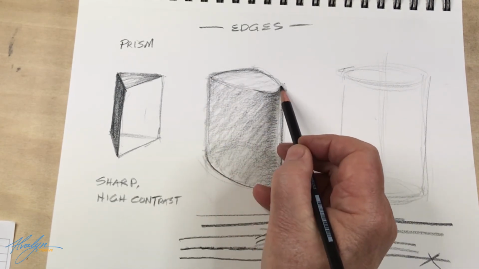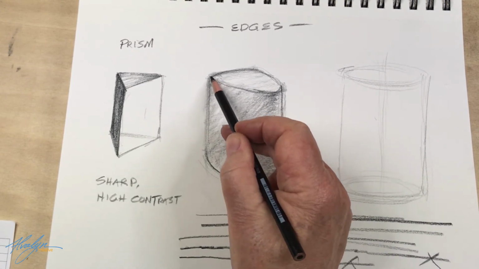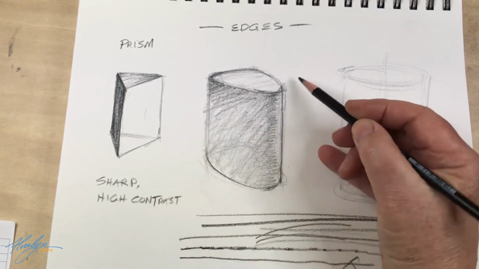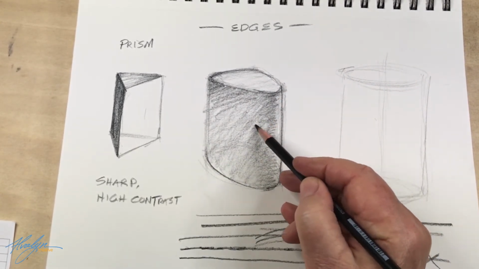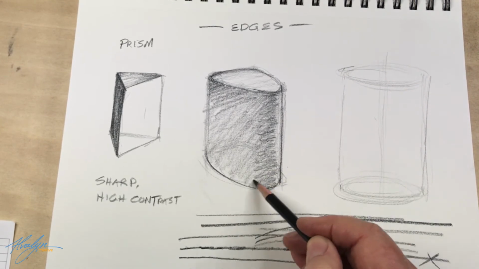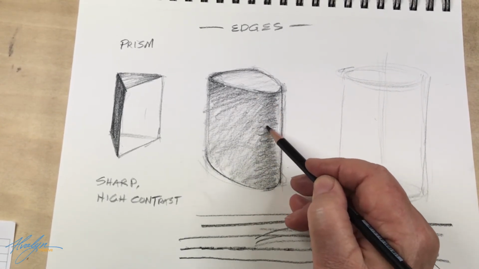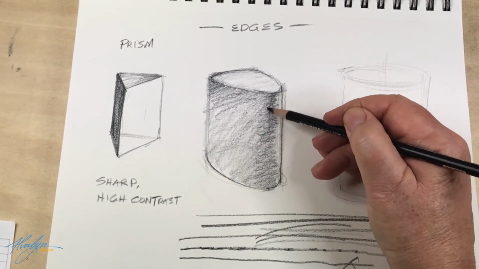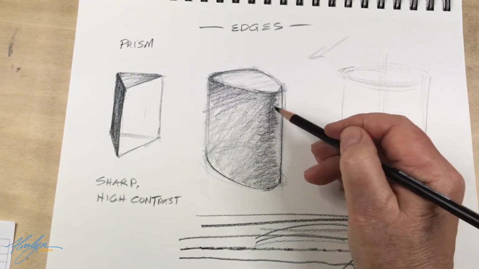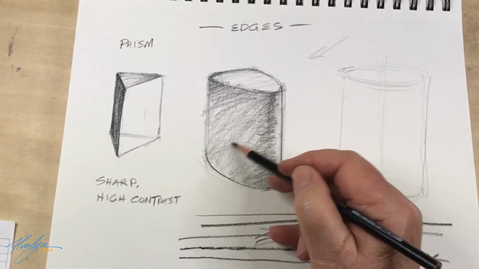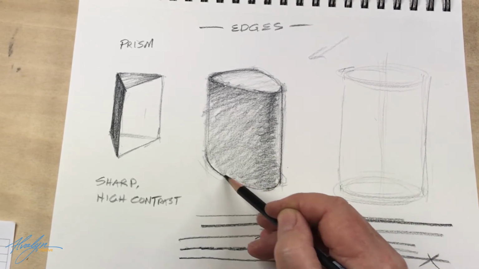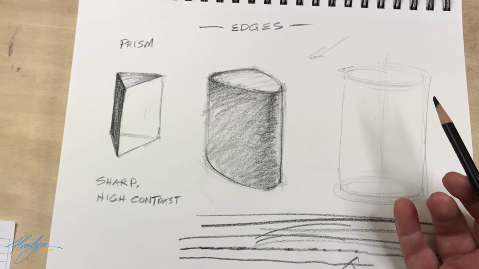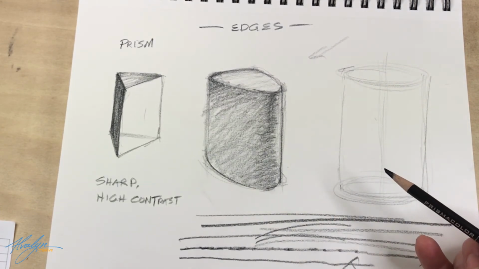So if this surface is flat, this is going to be a fairly sharp edge. But this edge, the leading edge, the one that's closest to you as the artist or the viewer, will be fairly soft. But there will still be a turning of the form. If the light's coming here, this is the light side, this will all be in shadow. So how you deal with your edges is going to help you communicate what you're seeing.